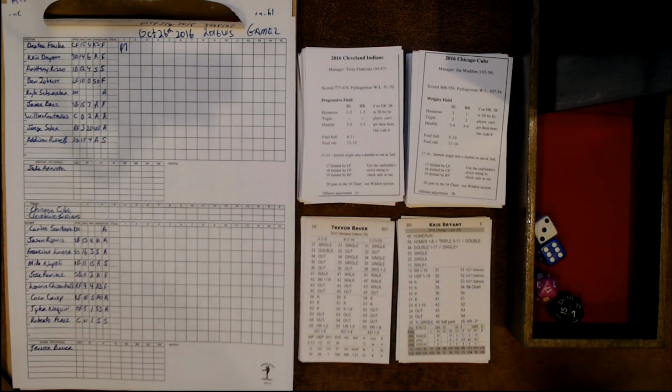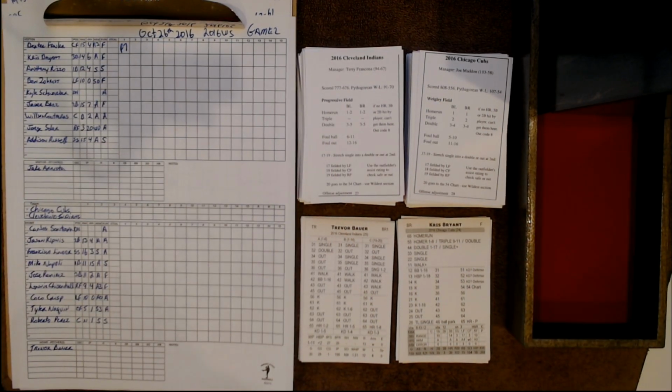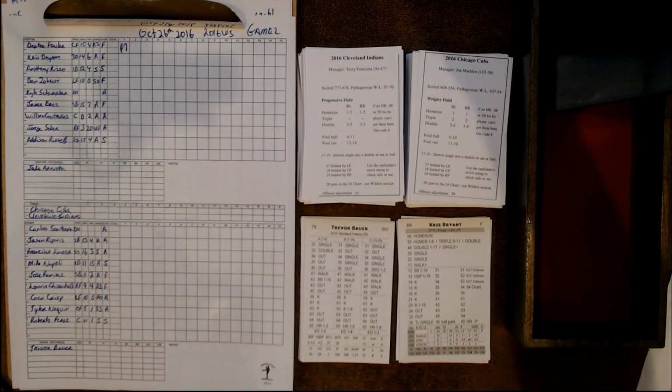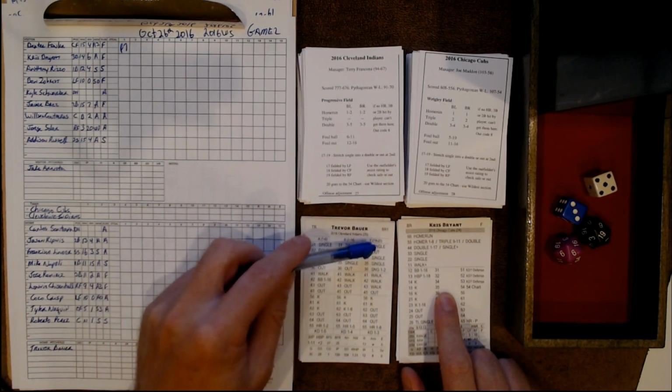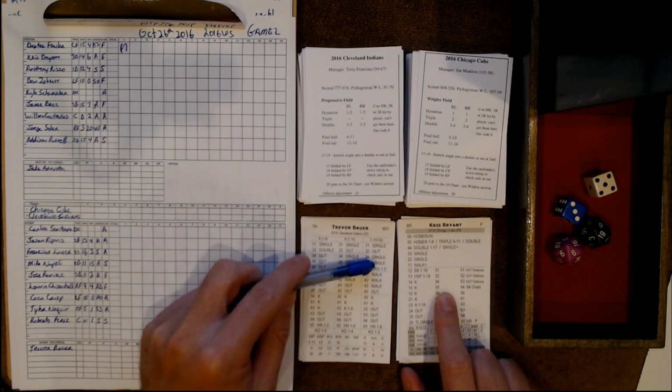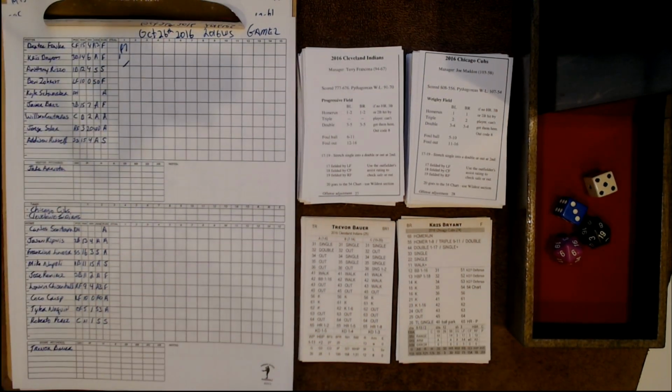One away. Chris Bryant steps in. Trevor Bauer. One out, one away. Here we go. That's a 35. 35 again is a blank. We look at Trevor Bauer. 35 is going to be a single. So Chris Bryant is in there with a single.